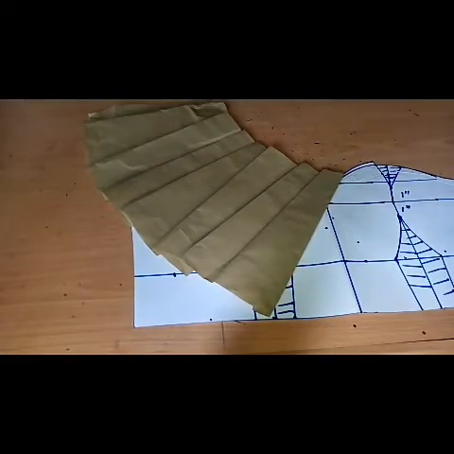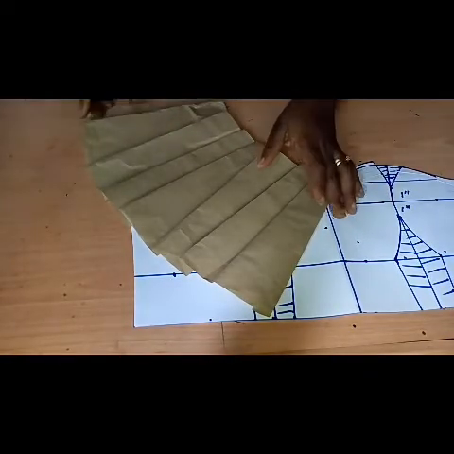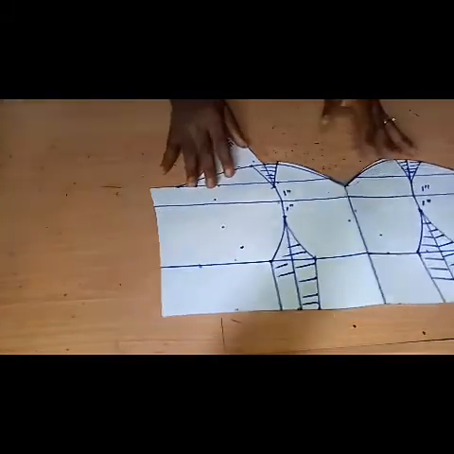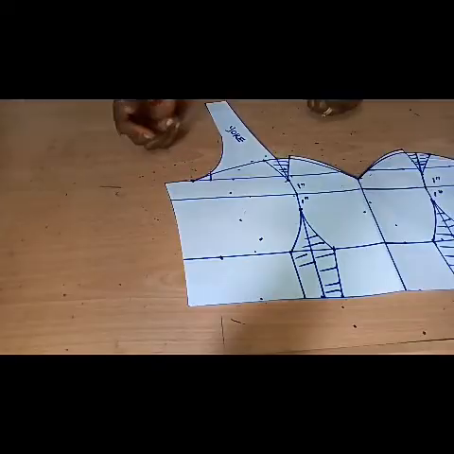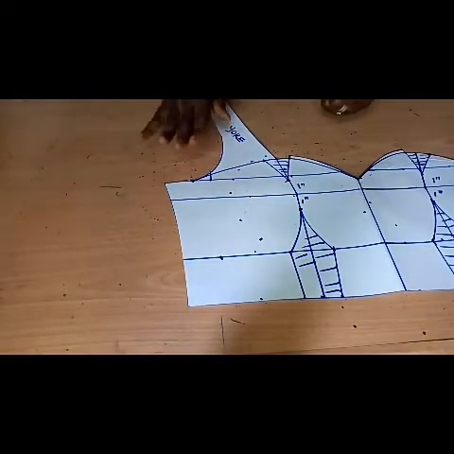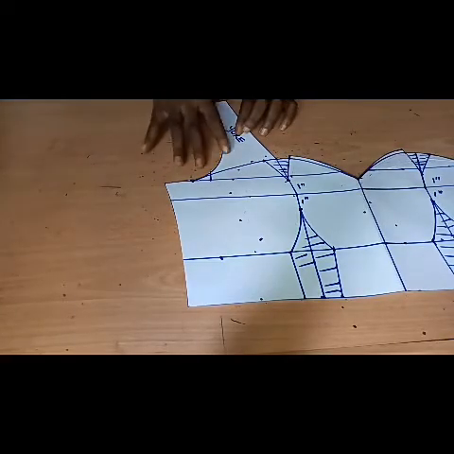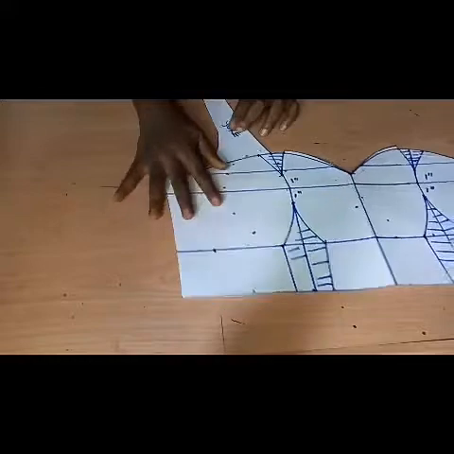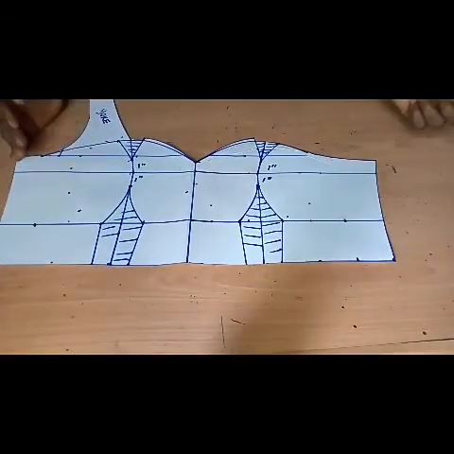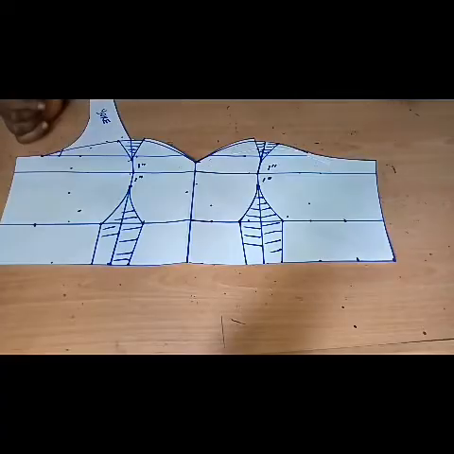So the next thing we want to do now is to draft our basic sleeve. Okay, so the basic sleeve, you are familiar with your basic sleeve. If you don't know how to draft a basic sleeve, I'm going to drop the link on the description box below. So you are going to draft your basic sleeve and attach fully on this part. Then coming over to this part, okay, you are also going to draft your basic sleeve.